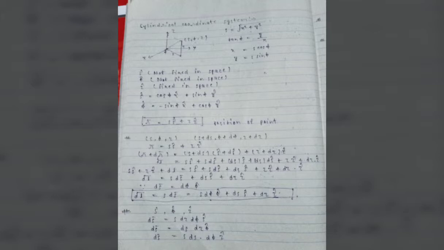Then I define the unit vector phi, which is perpendicular to the S unit vector in the xy plane. So phi is this red unit vector that I'm showing, and this is also not fixed in space. And third is the z unit vector, which, like in the Cartesian coordinate system, is fixed in space.